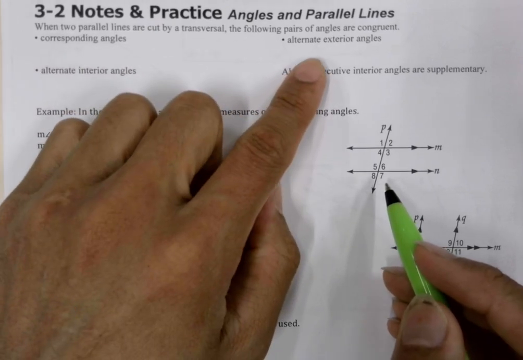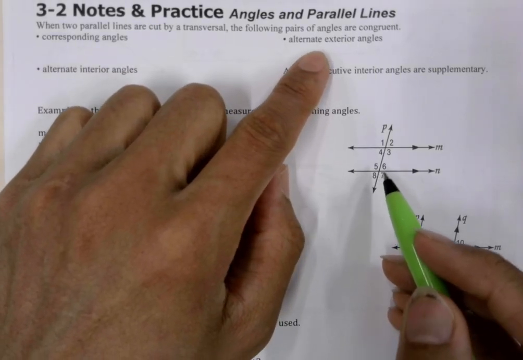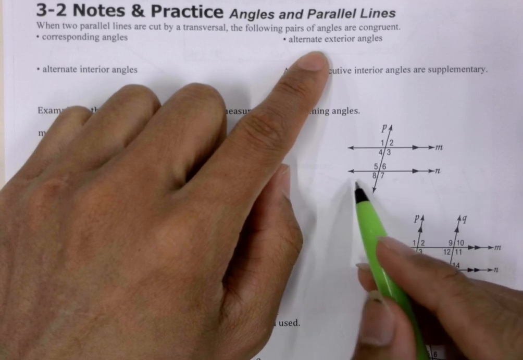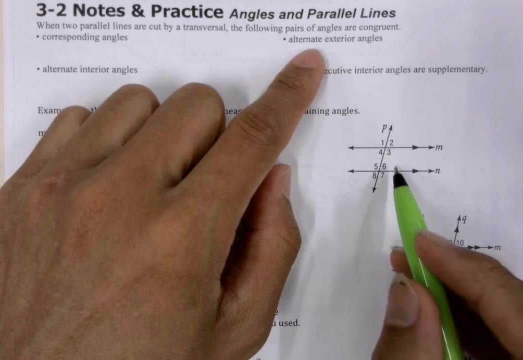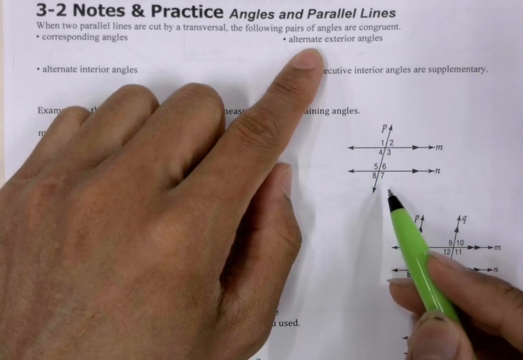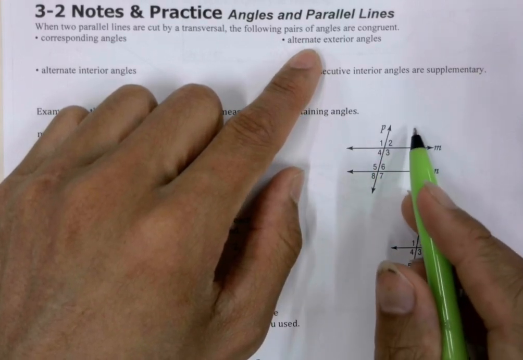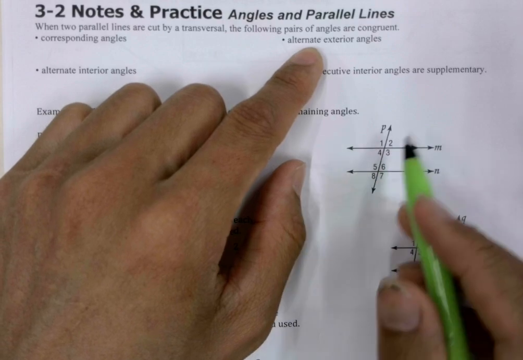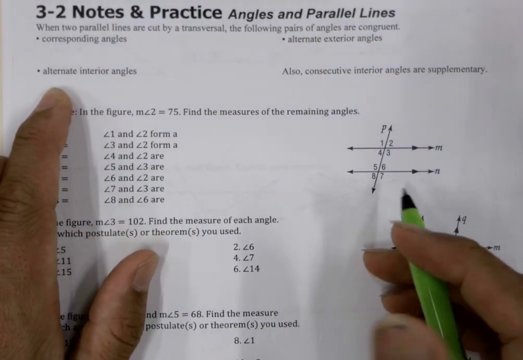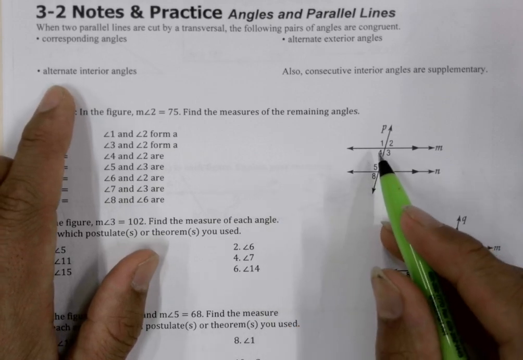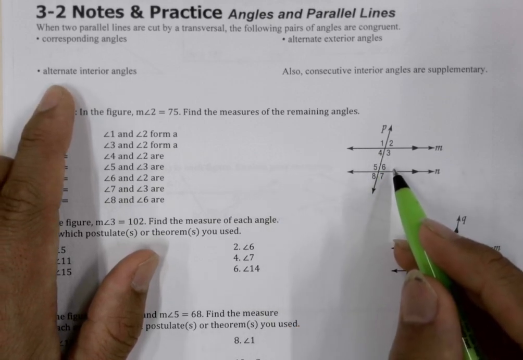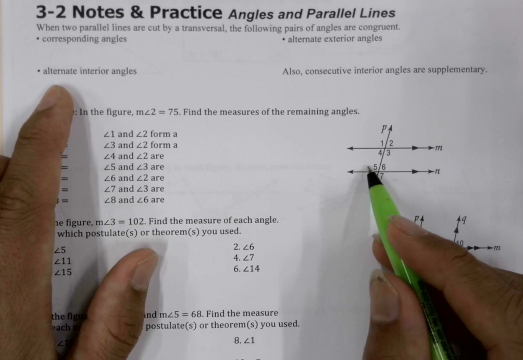And then alternate exteriors are also congruent. So the alternate exteriors are 1 and 2 and 8 and 7, right? So the alternate exteriors would be 1 and 7 congruent and 8 and 2 congruent. Okay. Alternate interiors, well, the interiors are 4 and 3 and 5 and 6, and the alternate interiors would be 4 and 6 congruent, 3 and 5 congruent.